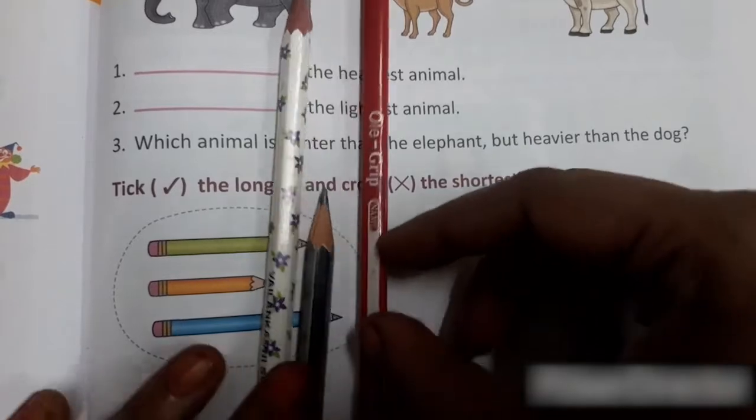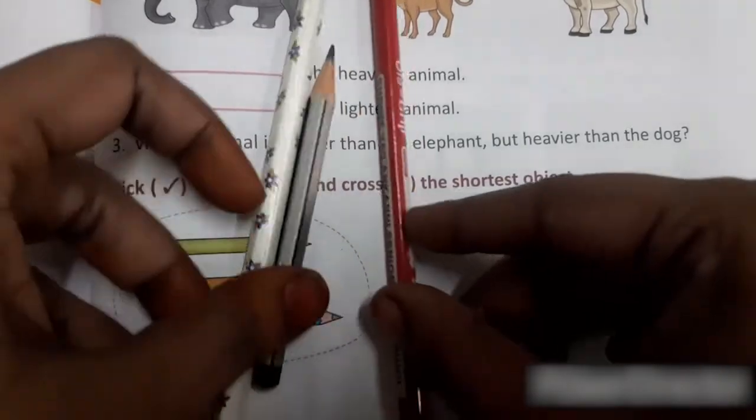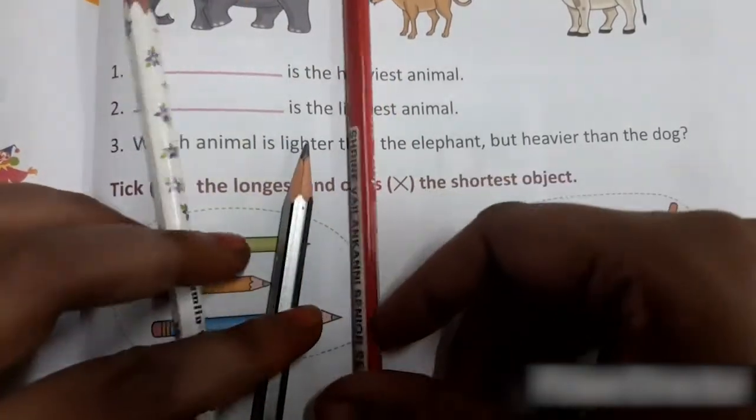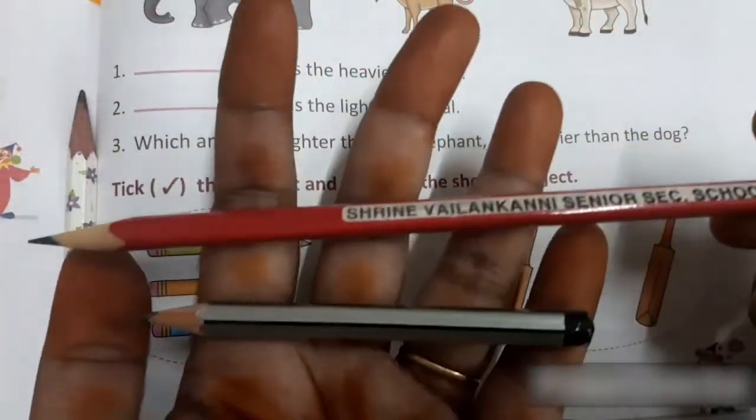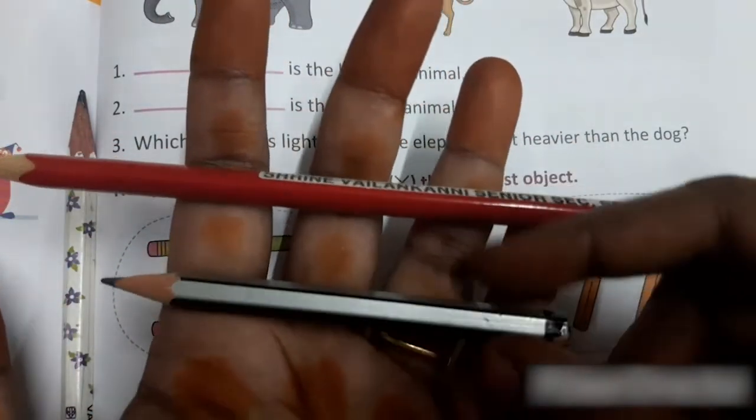See, now I got 3 pencils. I'm going to compare the lengths. When you're comparing two things, I have to find out the longer and the shorter. Which is the longer pencil? Yes, this is a longer pencil. This is a shorter pencil. This pencil is shorter. This is longer.